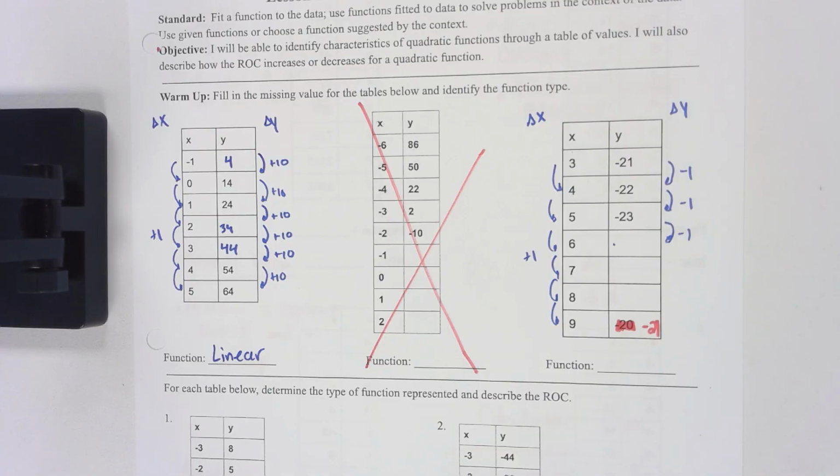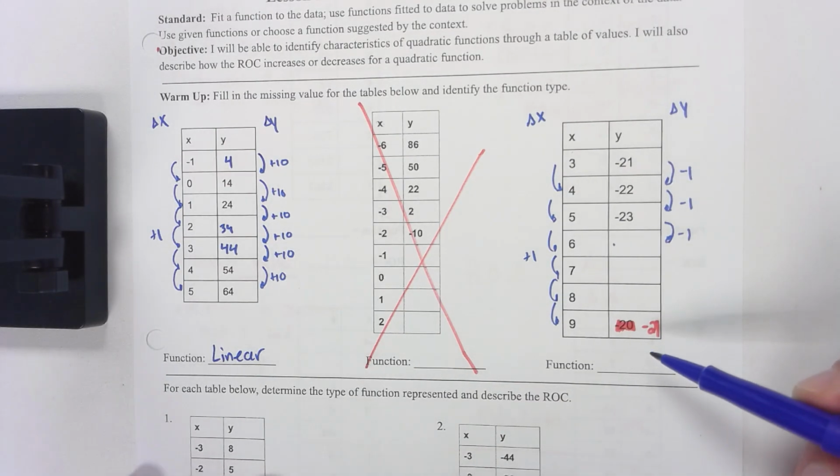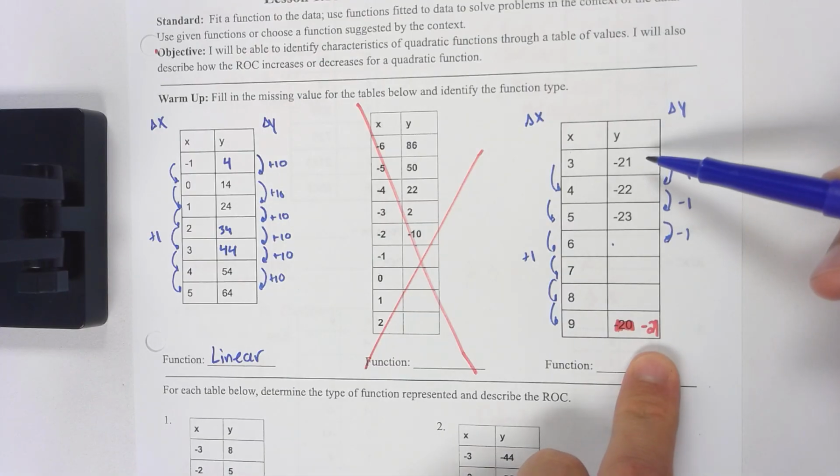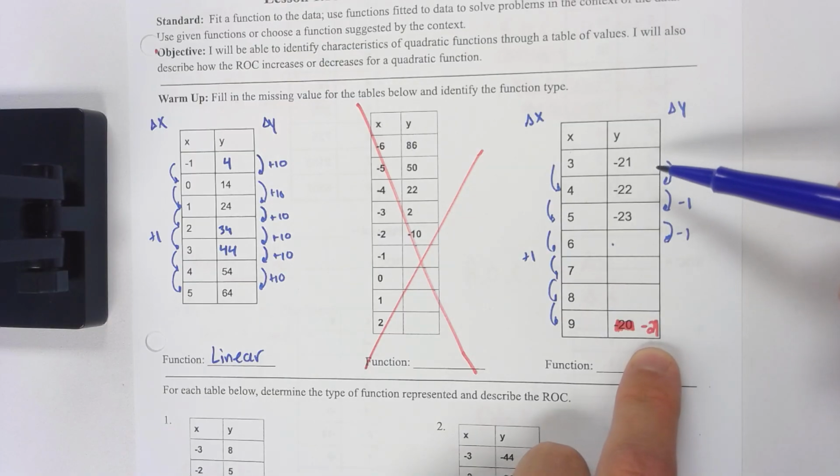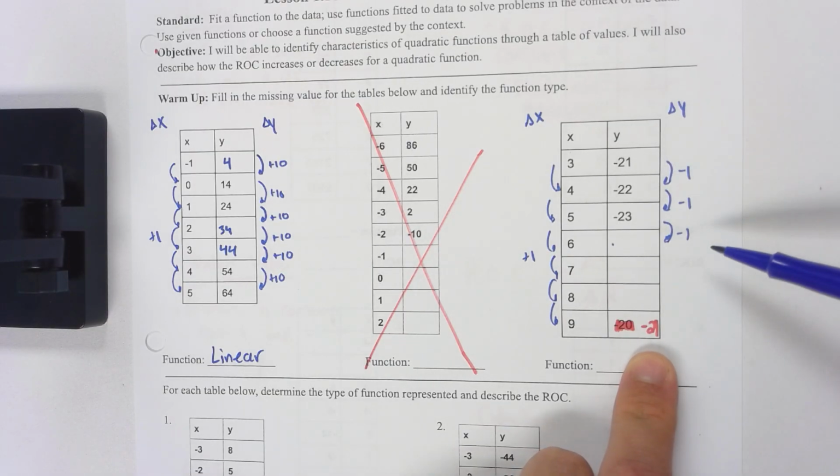All right, and then for that third one, I noticed that I go minus 1, minus 1, minus 1, but then eventually I'd get back to negative 21. That's some indication of symmetry, right? The two negative 21s are that indication of symmetry. So at some point, we need to switch from subtracting to then add.